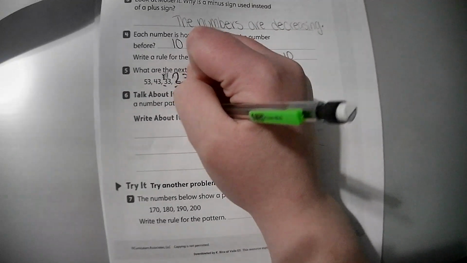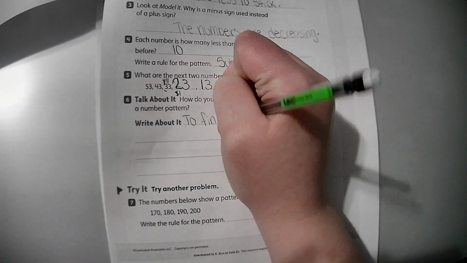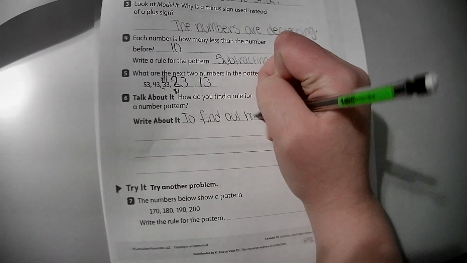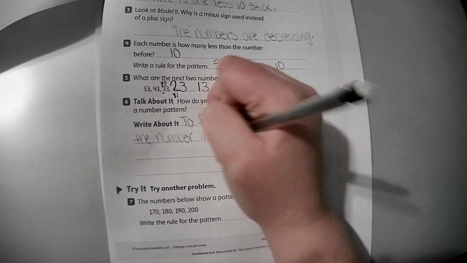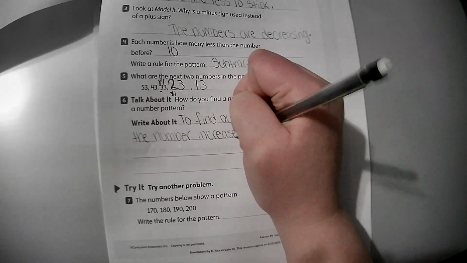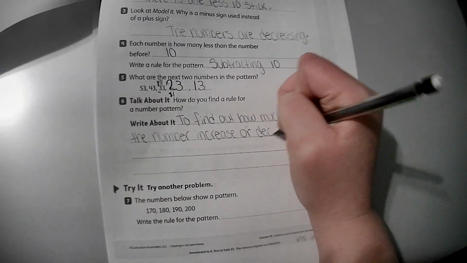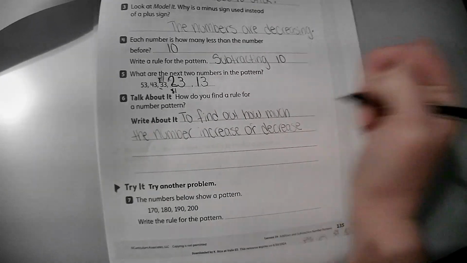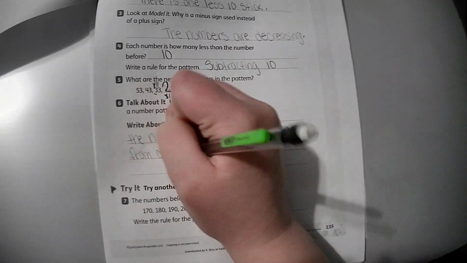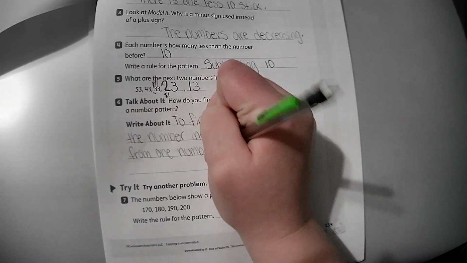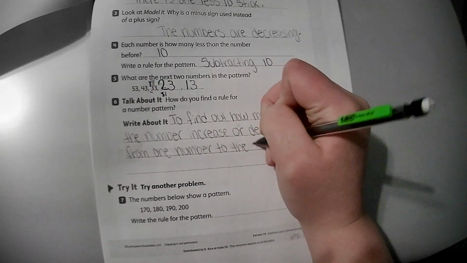Well, the only way to figure it out is to find out how much the numbers increase or decrease from one number to the next. Okay, so let's try this one.